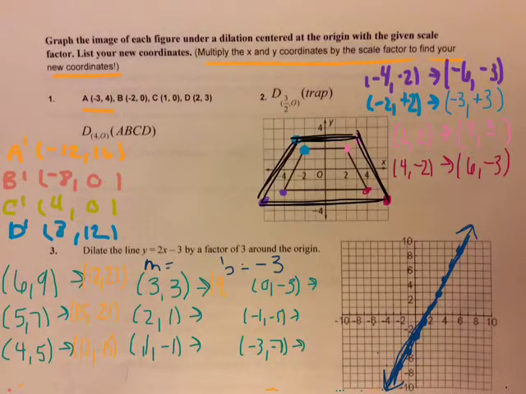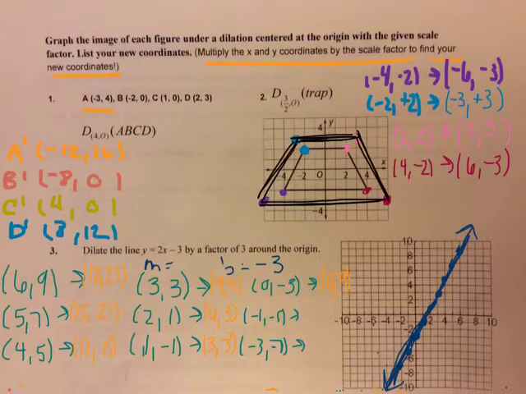So we have 9, 9. 2 times 3 is 6. 1 times 3 is 3. So then we multiply that next point by 3. Multiply this point by 3. And then negative 3, negative 15. And then negative 9, negative 21.